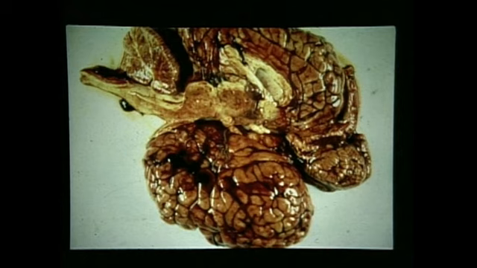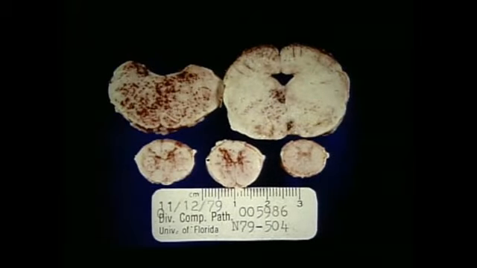characterized by the reddened meningeal or brain surface, which is active hyperemia. These are arteries that are distended by red blood cells. One can similarly see the distension of arteries on cut sections in various portions of the medulla and the spinal cord.